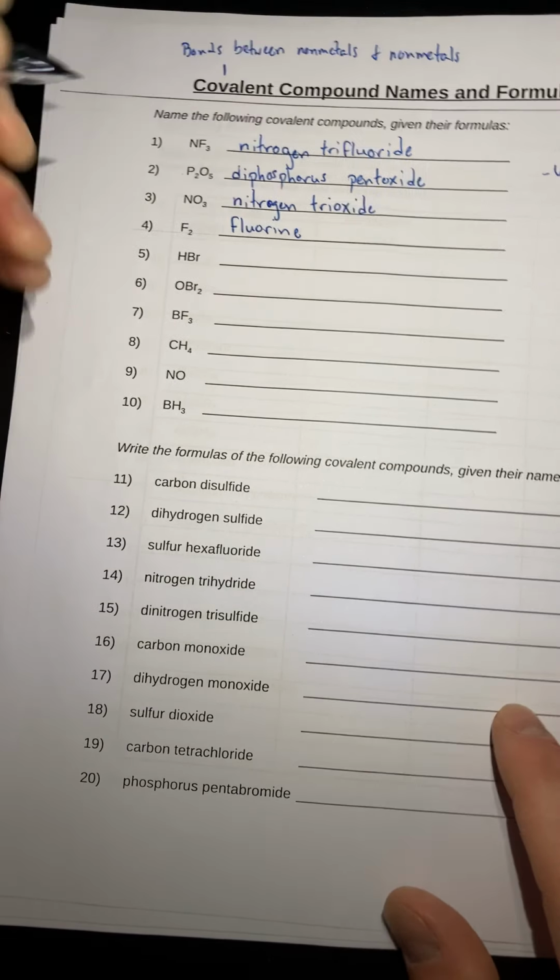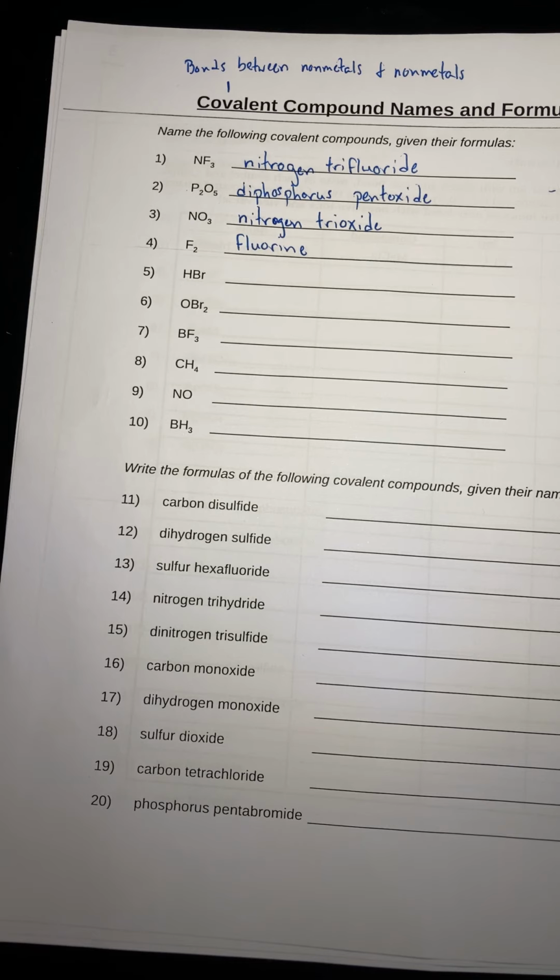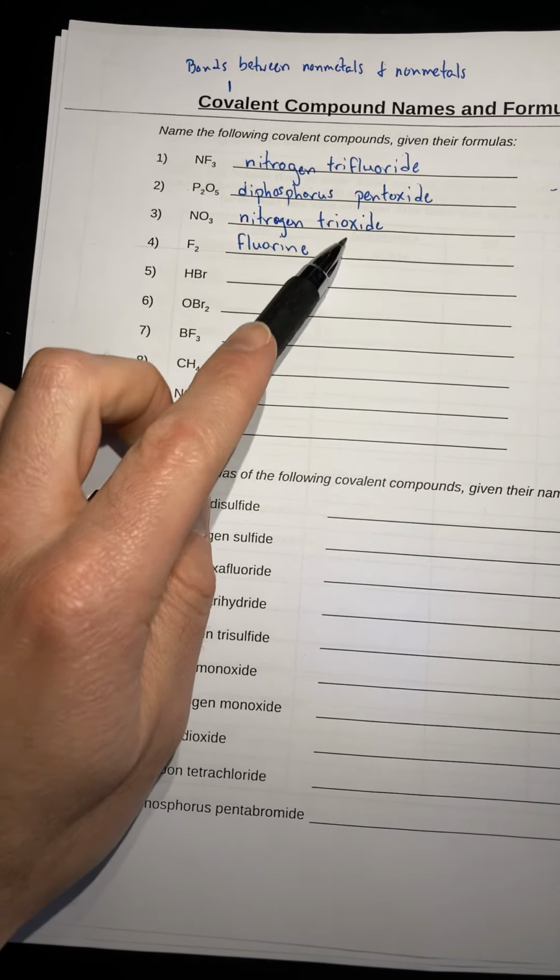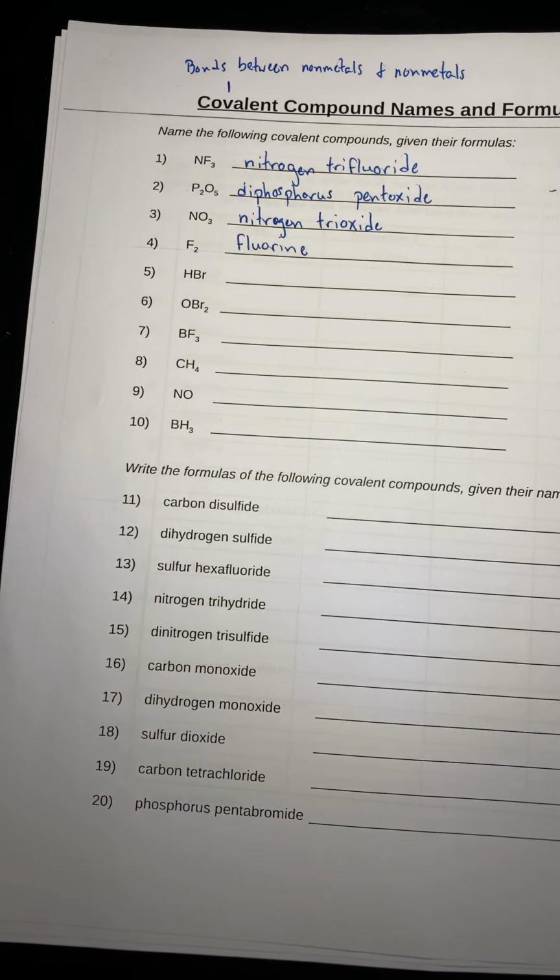Tanner, you have a question? Yeah, trioxide. Since the vowel thing. Yeah, trioxide. In that case, it's only if it's an O-O or A-O. The I does not normally get affected.